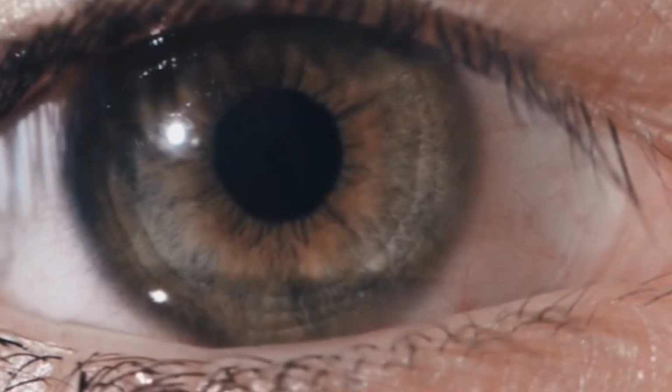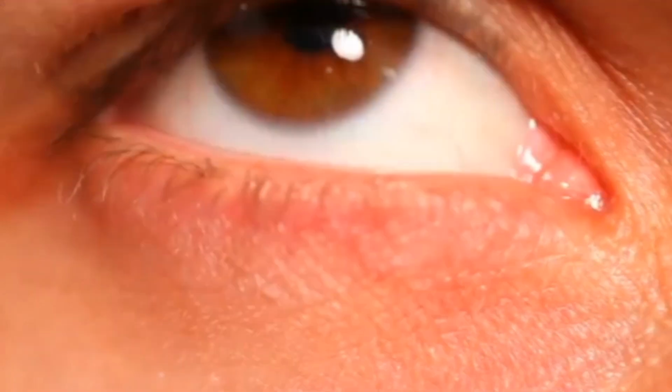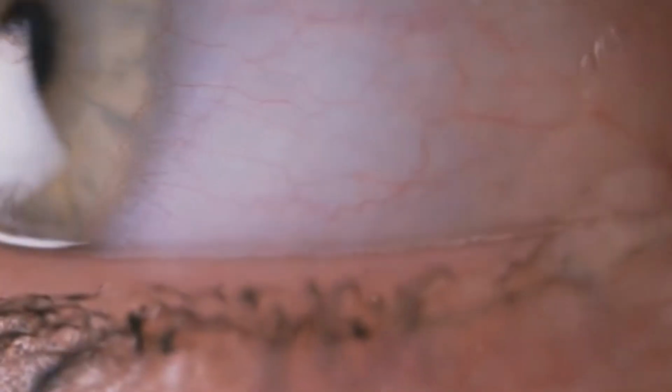A prime example is the muscle controlling the size of our pupils. These muscles contract, constricting the pupil in bright light. In dim light, they relax, dilating the pupil. They also help us focus on objects at different distances by adjusting the lens shape for a clear image, highlighting the importance of multi-unit smooth muscle in fine motor control.